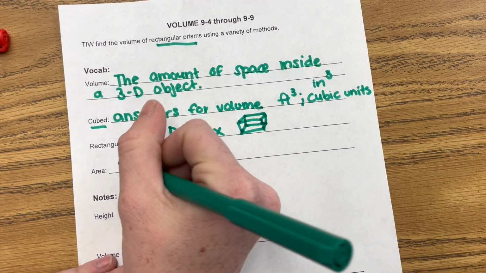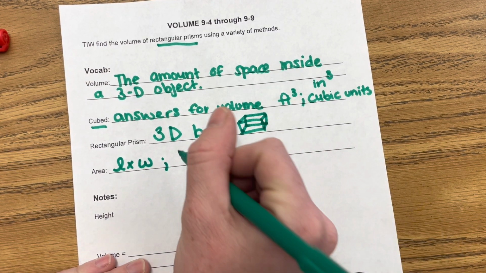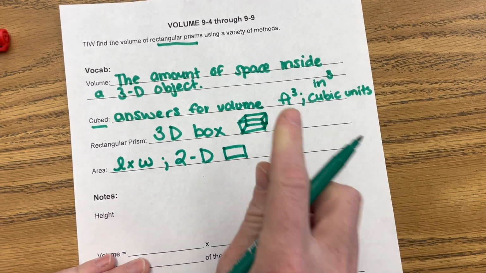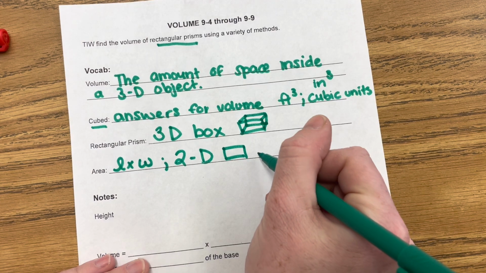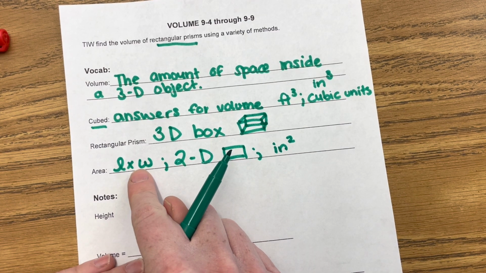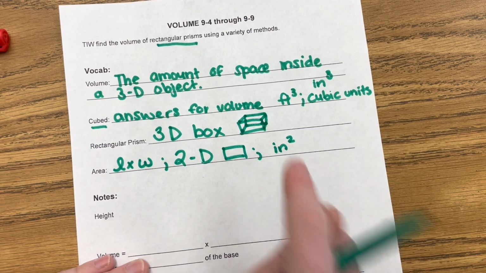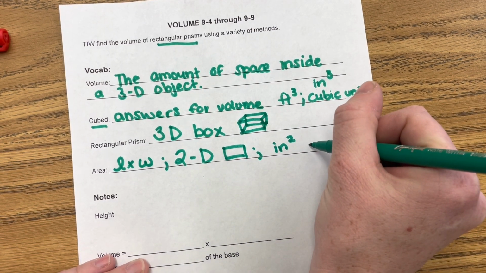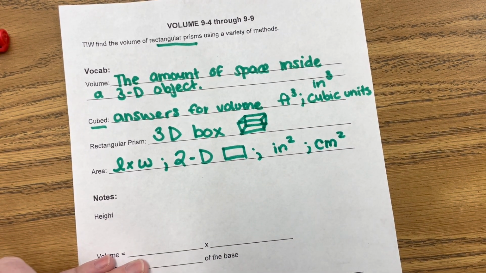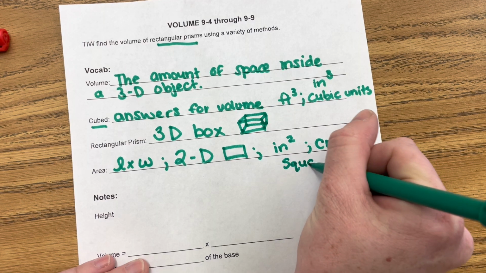Next is area. Our area is length times width. That's of a 2-dimensional shape. So remember when I had just my box, that's 2-dimensional. This is 3-dimensional. And then our answer is in inches squared, because we do length times width. If it was inches times inches, we would have two of the same things multiplied together, so we have a little exponent for inches. It could be centimeters squared, but it's always squared or to the second, so we could put squared units.